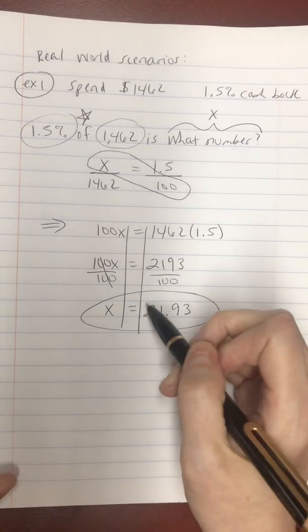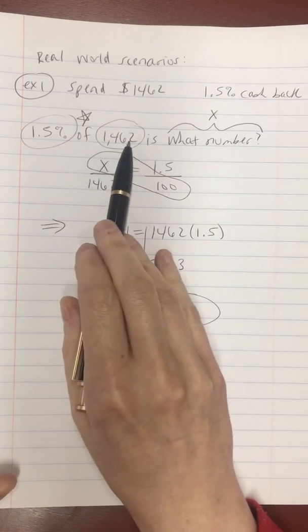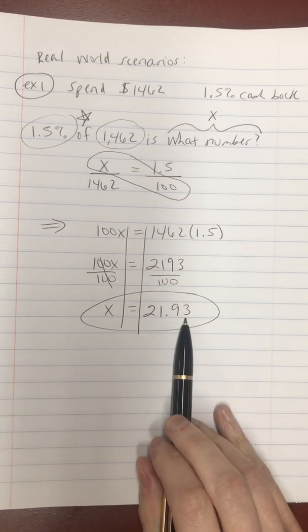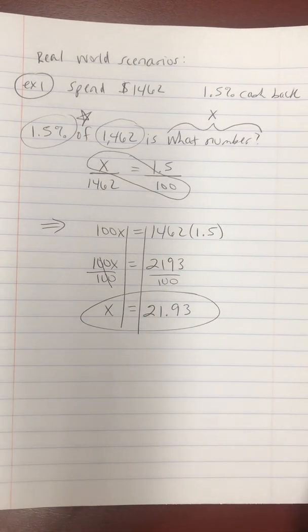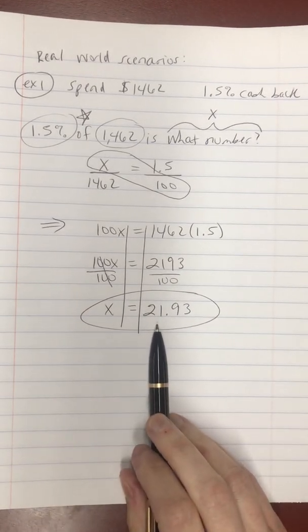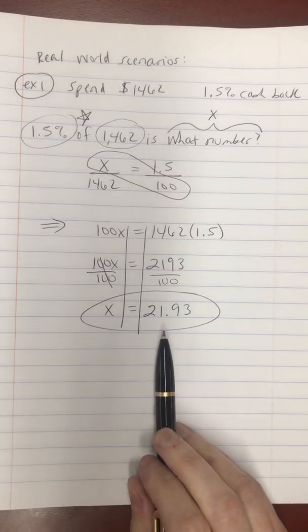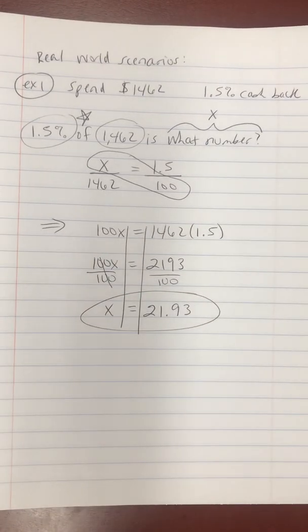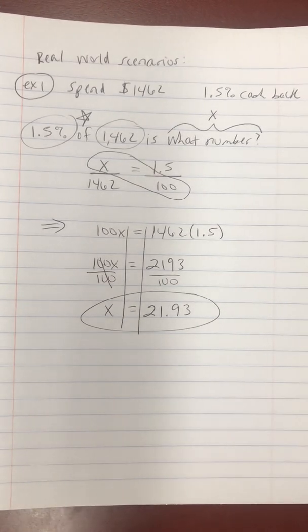Now, I didn't put a $ in this answer because my question was just 1.5% of 1462 is what number? So I didn't put a $ in my answer. But if this was actually a story problem involving money, then yeah, I would put a $ there. But I didn't want to put it in the answer because you don't have to do any story problems in this lesson 16 homework. There's no story problems. So I just didn't want you to think that you have to label anything at the end. The only thing you could possibly have to label is putting that % symbol in your answer. So do not worry, you have no story problems that you have to deal with.